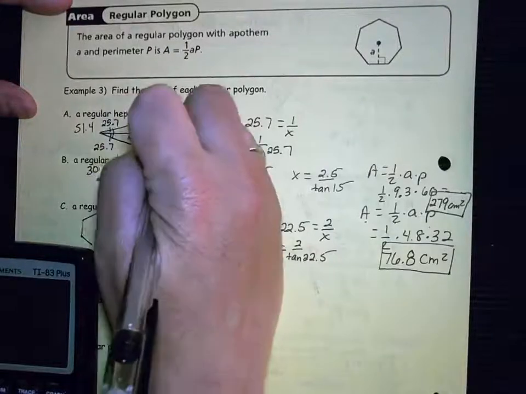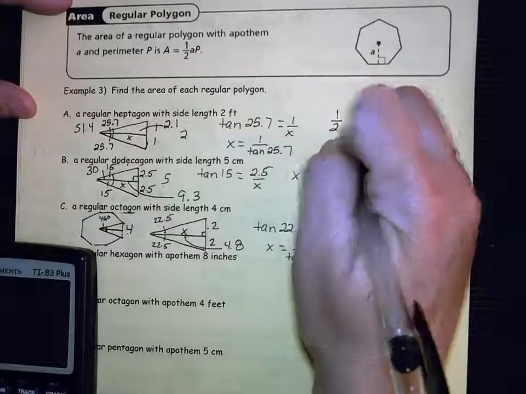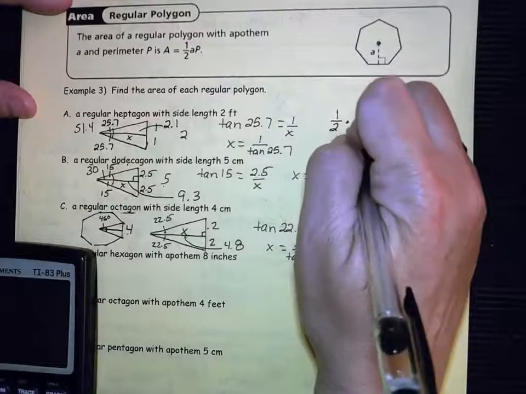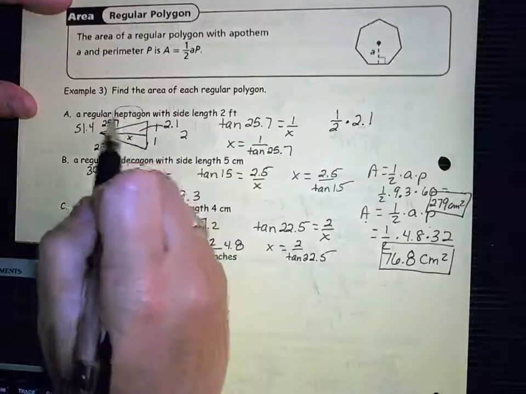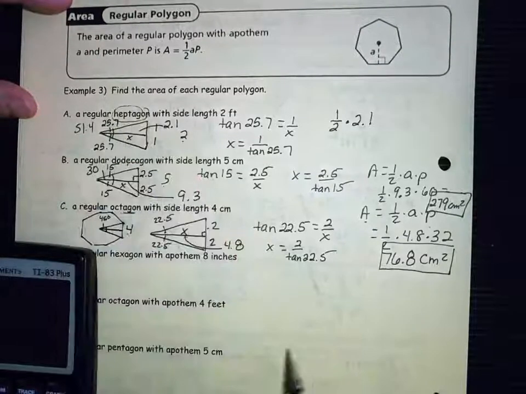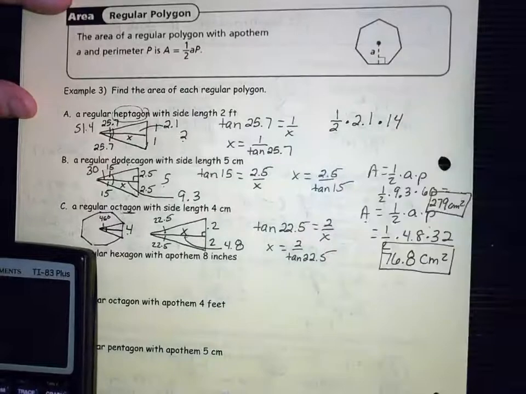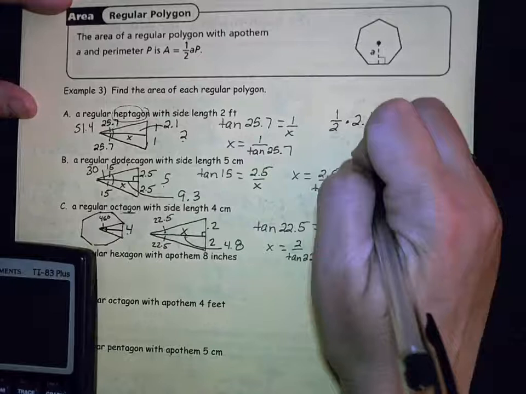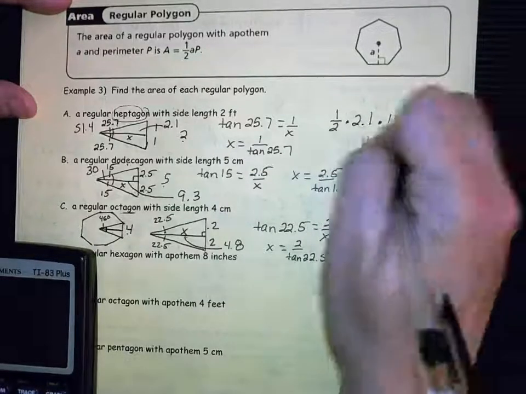So our apothem is 2.1. And then to find the area, we have 1/2 the apothem. It was a 7-sided figure with each side length being 2. So 1/2 times 2.1 times 14. And the area of that one is 14.7 square feet.